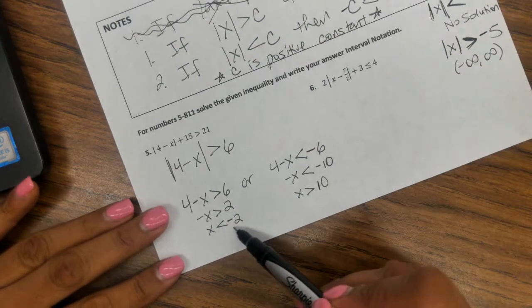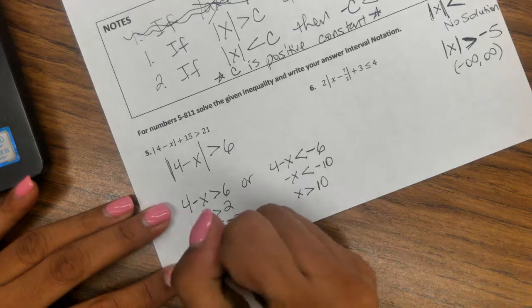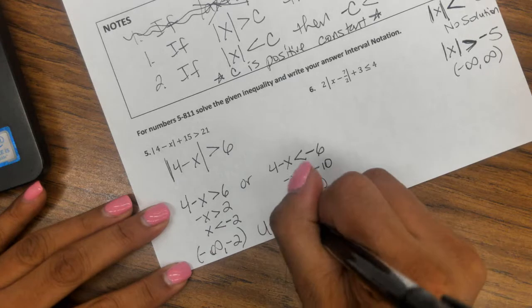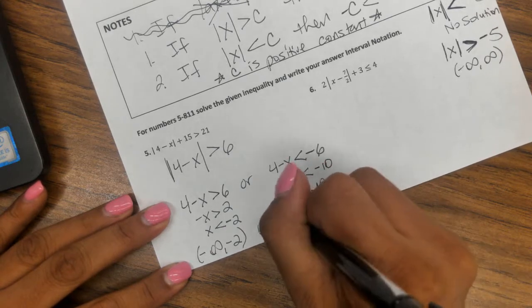And now it says solve the given inequality and write your answer in interval notation. We want all values that are less than negative 2. So from negative infinity to negative 2 parentheses, union, we want all values that are bigger than 10. So from 10 to infinity.